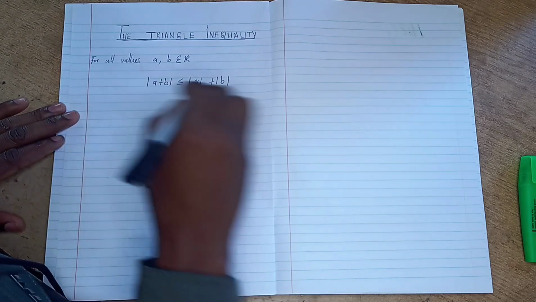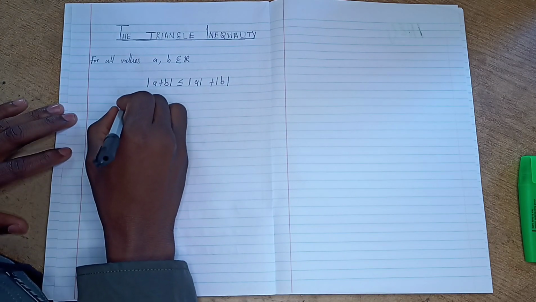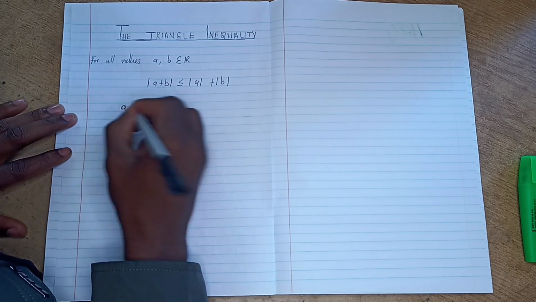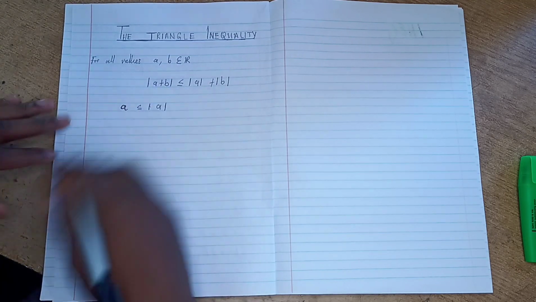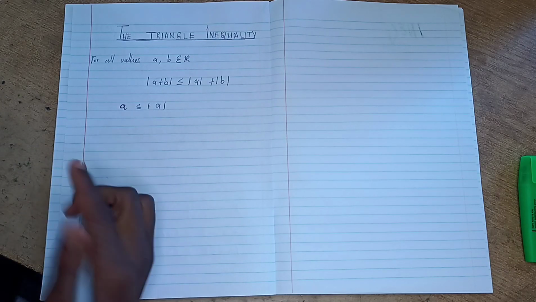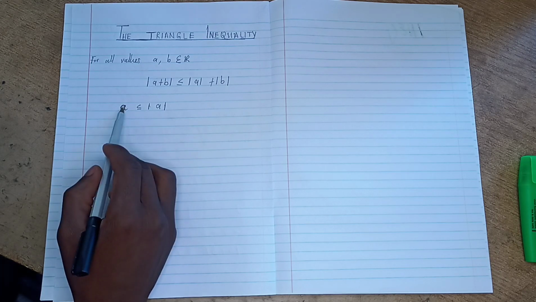So we are going to prove this triangle inequality. I think you can agree with me that a will always be less than or equal to the modulus of a, because a can be positive, it can be negative. When it's negative, you can guarantee that a will be less than the modulus of a, because we'll just take the modulus.